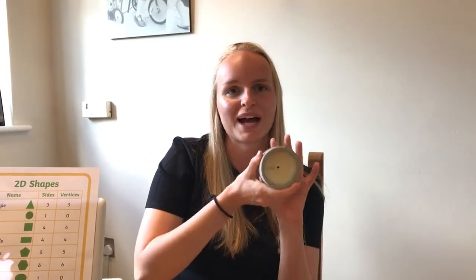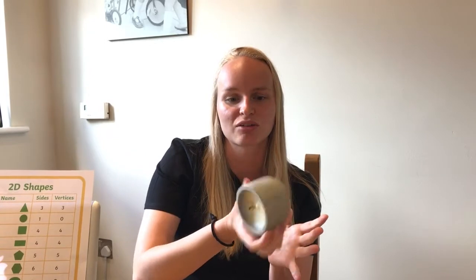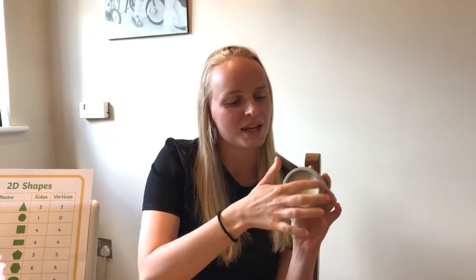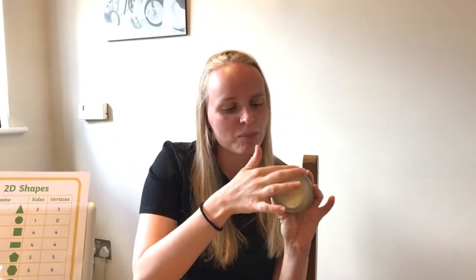So 2D means two-dimensional, which means flat shapes, but I know that can be quite difficult to find flat shapes in your house. So if you can find a 3D object and then see the flat shape on that, that's absolutely fine. So for example, here I've got a candle. It's obviously a 3D object, three-dimensional, it's not flat, but here we can see the 2D shape on it is a circle. Okay, so I whizzed around my house very quickly and grabbed a few objects, so I'm just going to talk you through a few of them to show you what I want you to do.